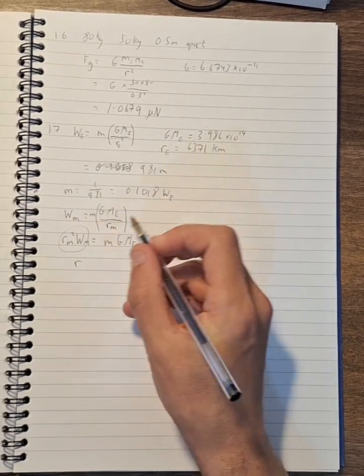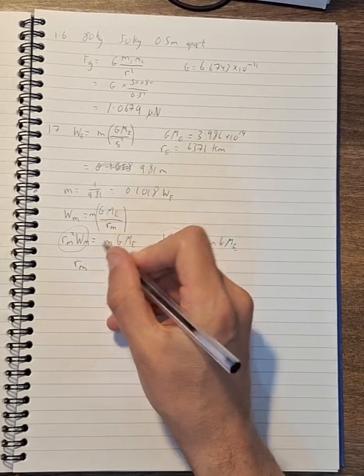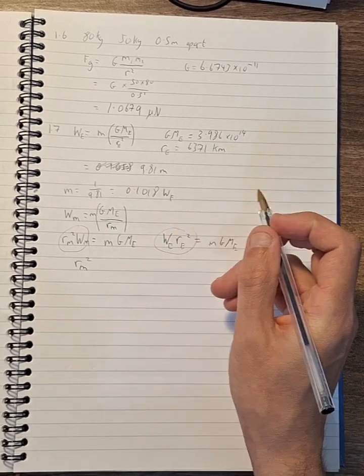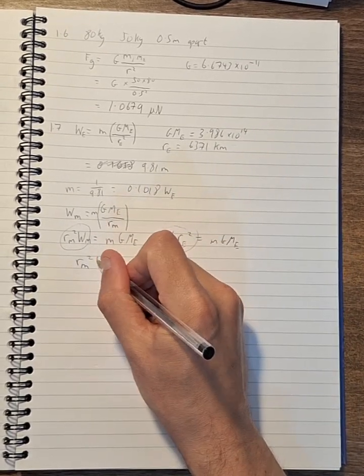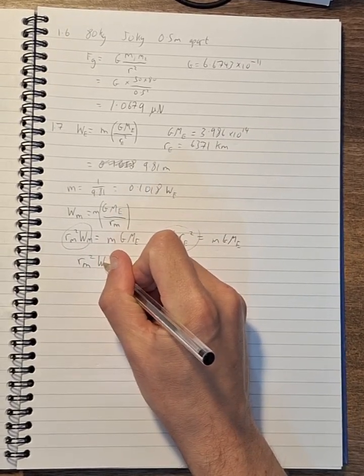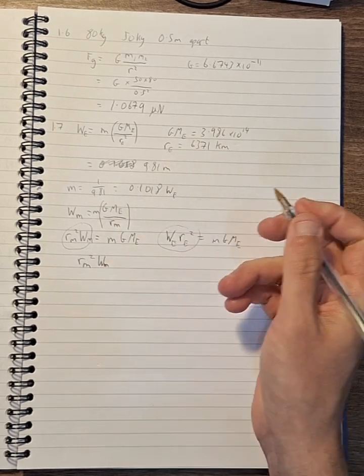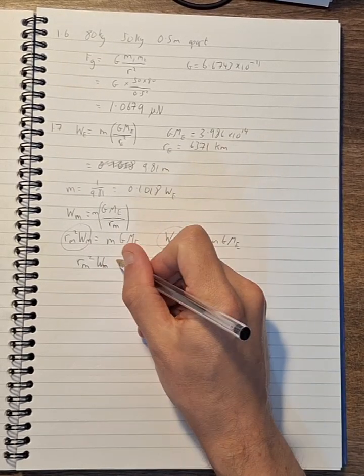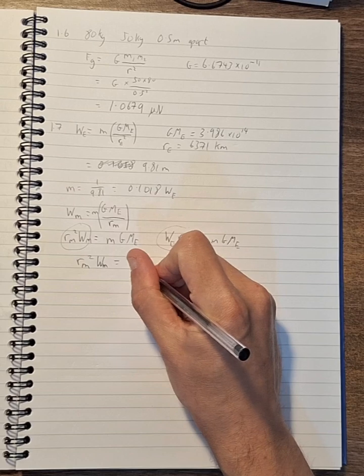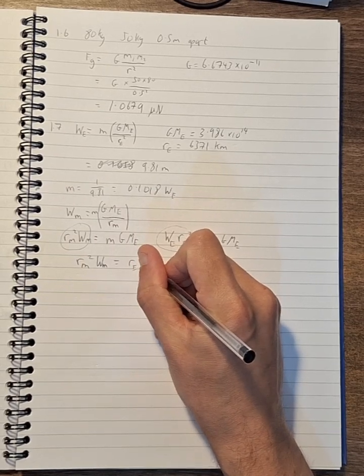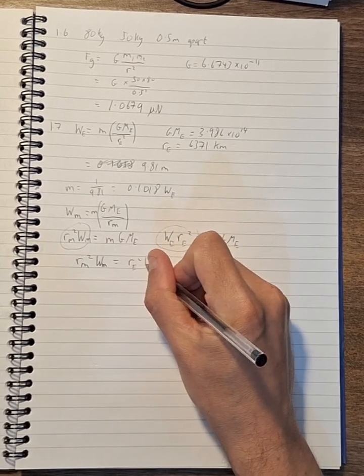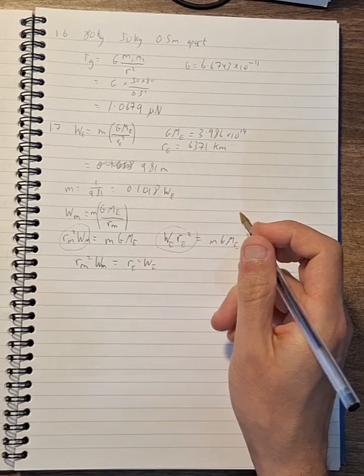So the radius to the moon squared times the weight, if we were that far at the moon, equals the radius of the Earth squared times the weight at Earth.